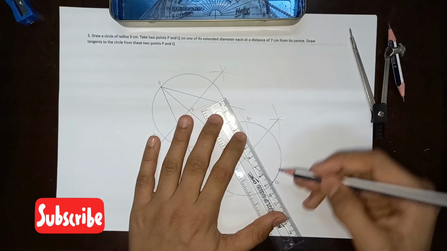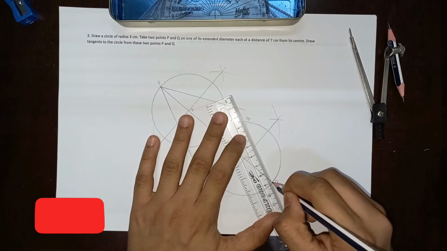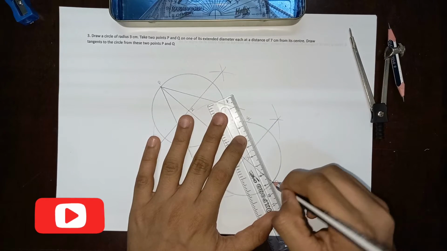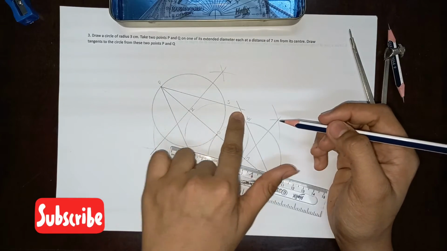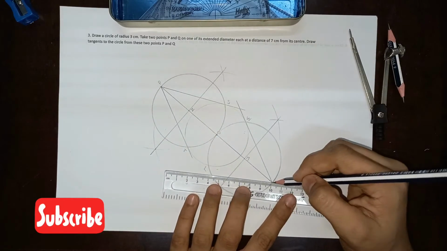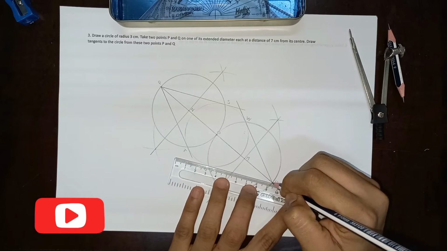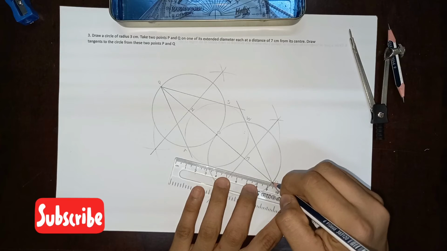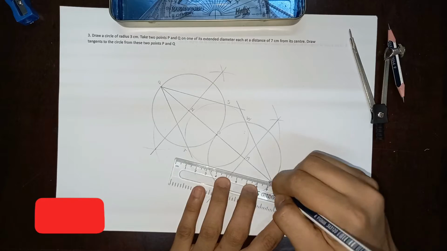In the next one, we are joining QW and QL, because W and L are the intersecting points, and QW and QL are the tangents to the circle. They, of course, intersect each other here, but we don't need to mark that. That's not in our topic now. We just need to go through the tangent. So here we have to join QL now. After joining QL, we have completed the construction.